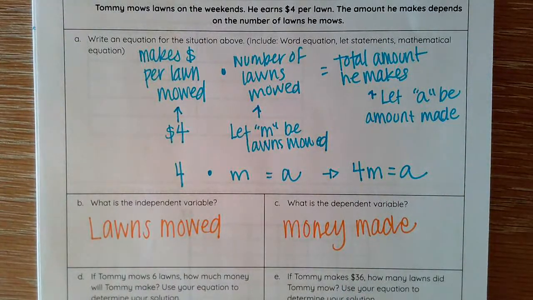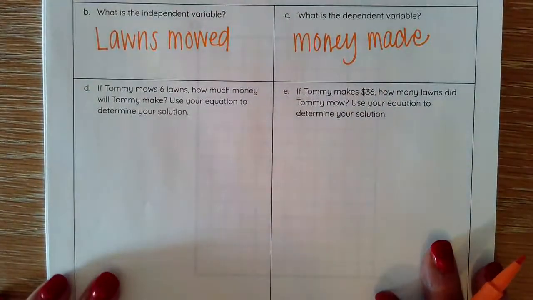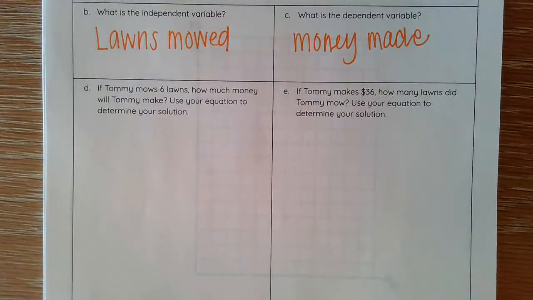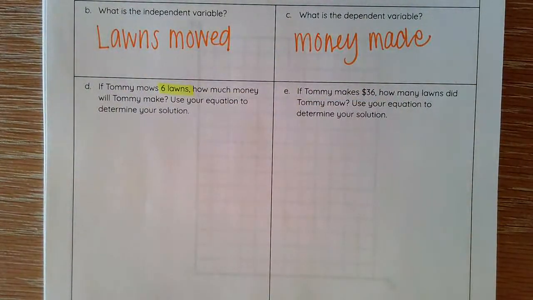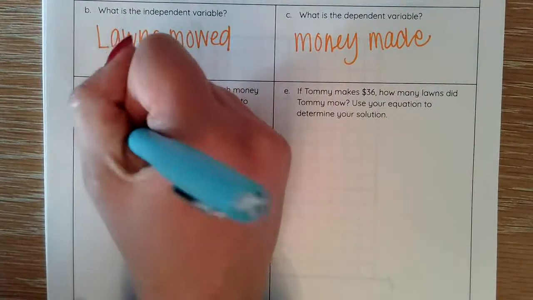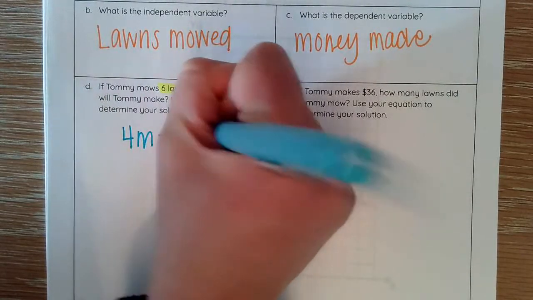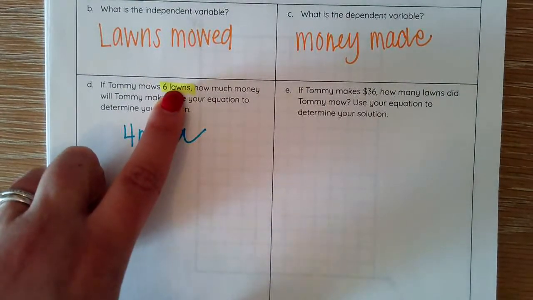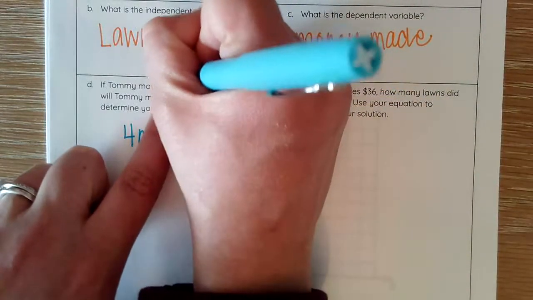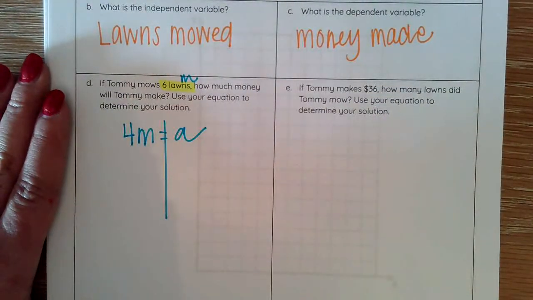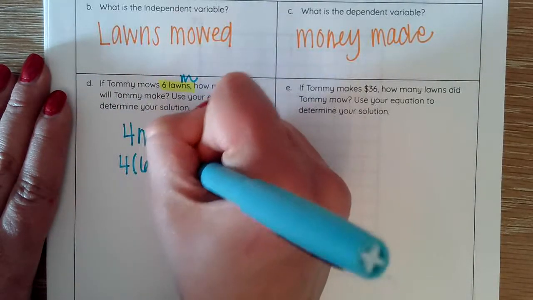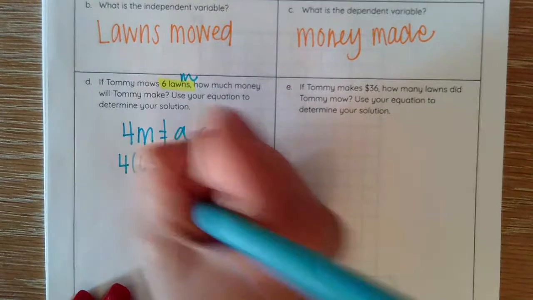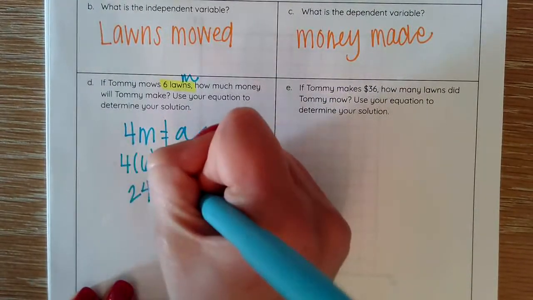All right, let's get on to our problem solving. We are going to use this equation. As we move down here, it says if Tommy mows 6 lawns, how much money will Tommy make? Again, I'm going to use my equation. I've got 4M equals A. Lawns mowed, that is my M. So I substitute in: 4, substitute 6 in for M, equals A. I simplify it out. 24 equals A.